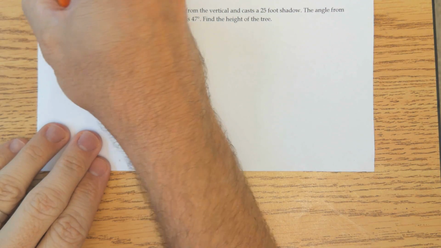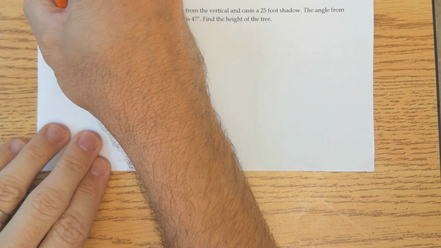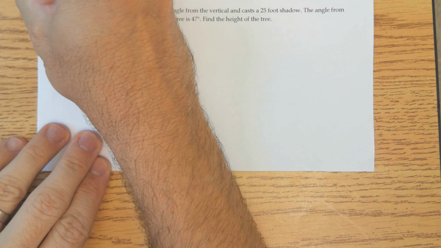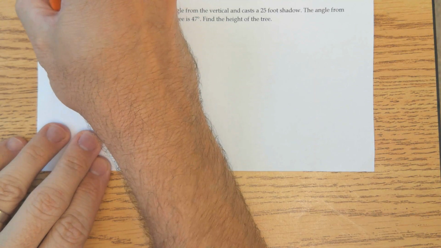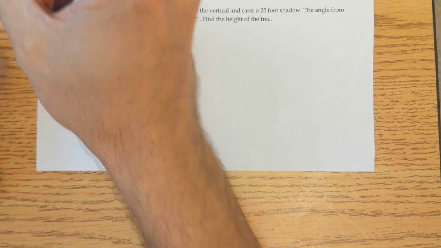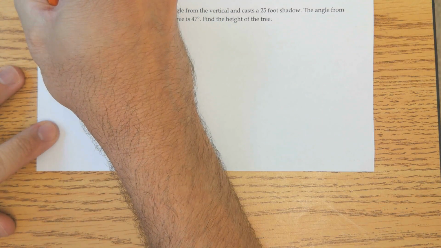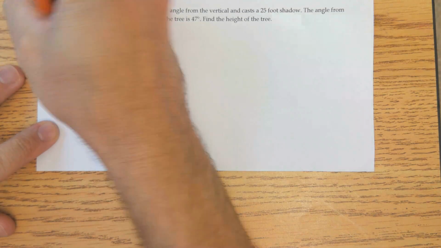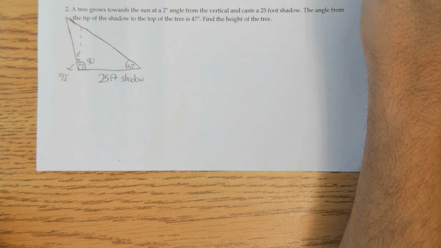So if normally this right here was 90, and then this right here is another 2 degrees, well, that means then that this whole angle right here is equal to 92 degrees. Okay?